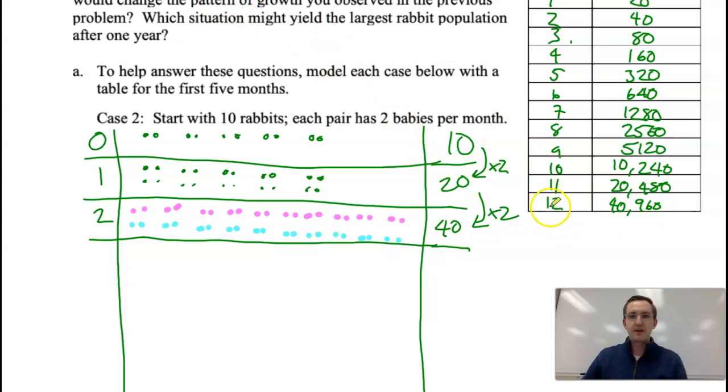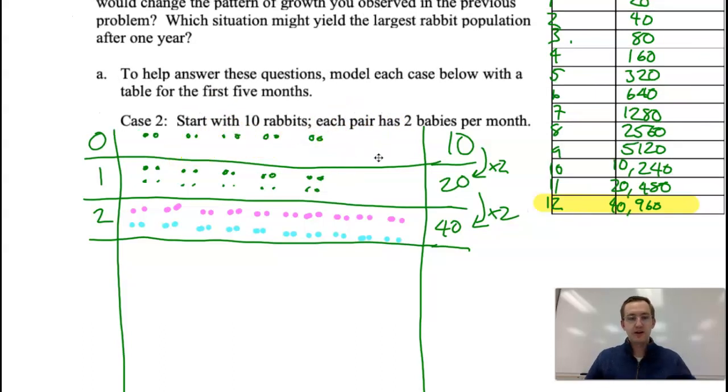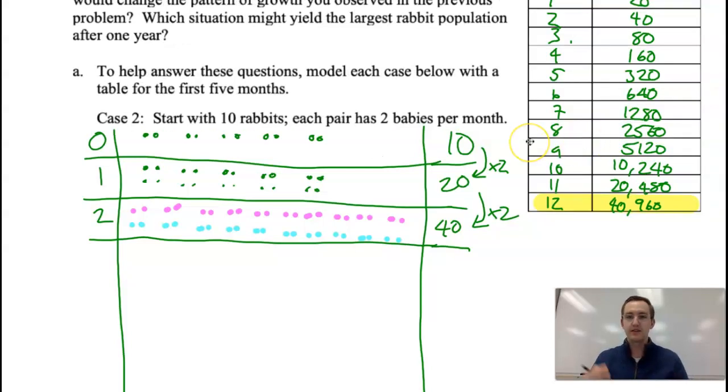Again, make sure you keep this close by. Don't lose this page, because we're going to compare this to what we get for our next couple cases on Thursday. We'll try to figure out whether a higher starting value, like we had with this case where we had 10 rabbits to start, or increasing the number of babies that each pair has per month, is going to get us the highest amount of rabbits, which we're going to investigate on Thursday some more.